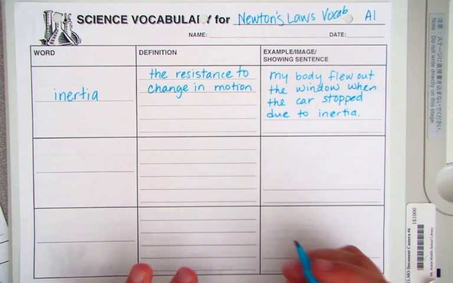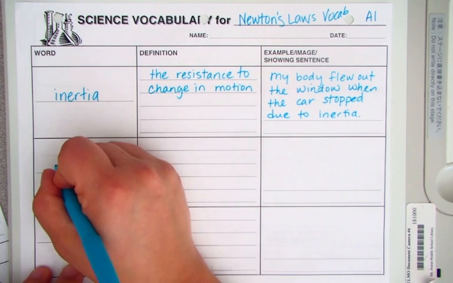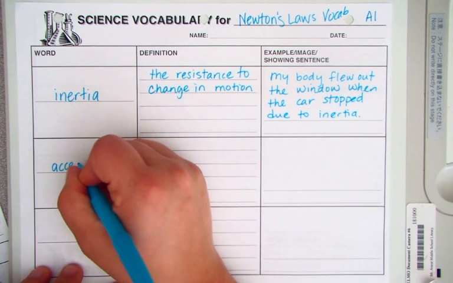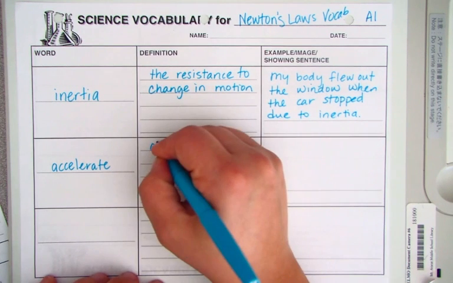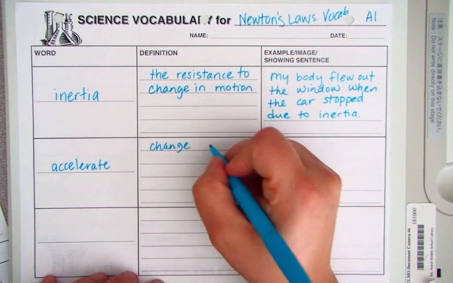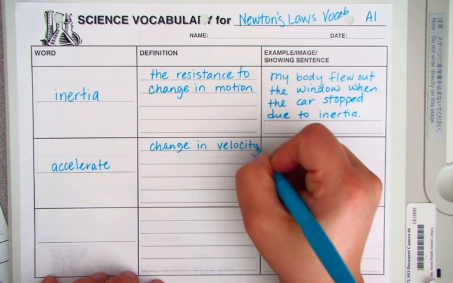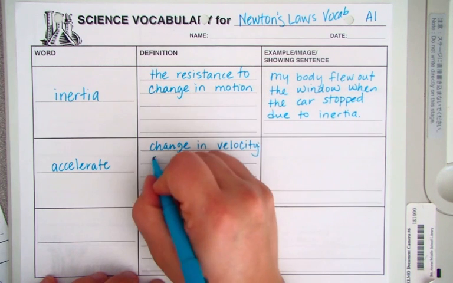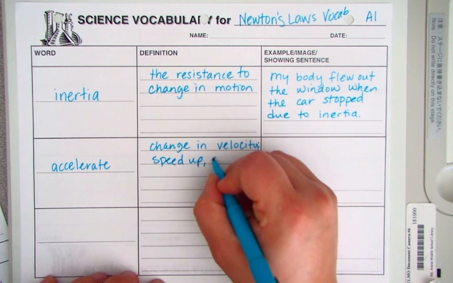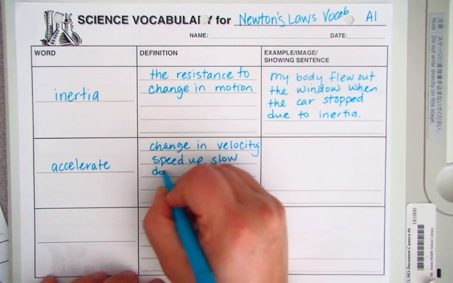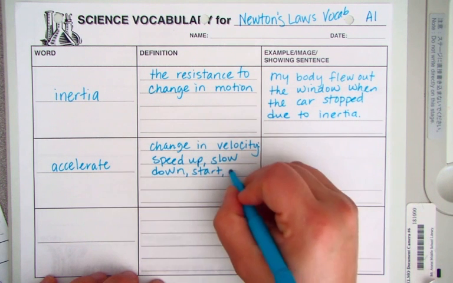The next vocabulary word is accelerate. And you've seen this before, but it's coming back up. Accelerate. It's change in velocity. Speed up. Slow down. Start or stop.